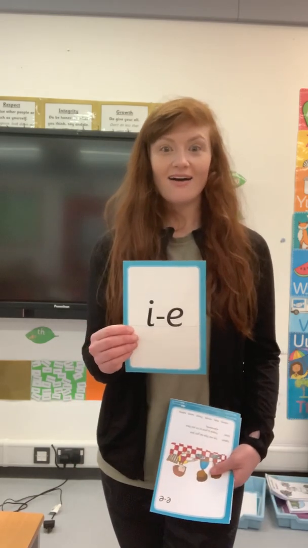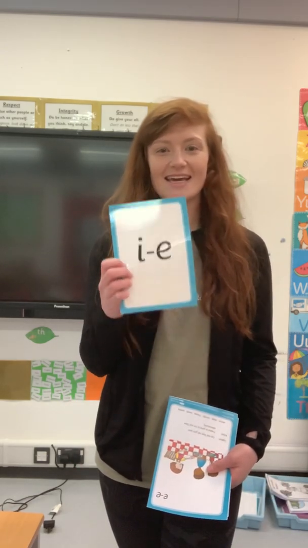So can you write down the split digraph I phoneme? Remember to pause the video. See whether you can write down the letters that make the split digraph I phoneme. Should we see whether you're right? I, and E. Fantastic. Now let's see whether you can write the phoneme E as in Daisy's hokey cokey.